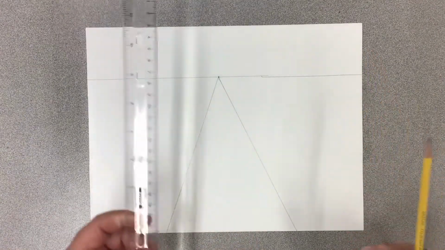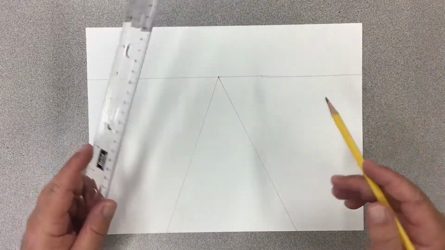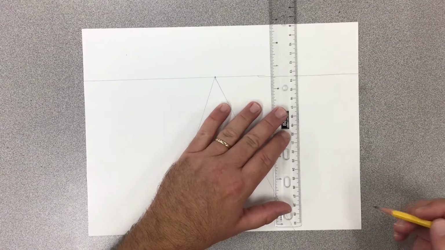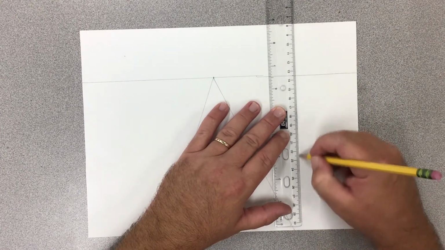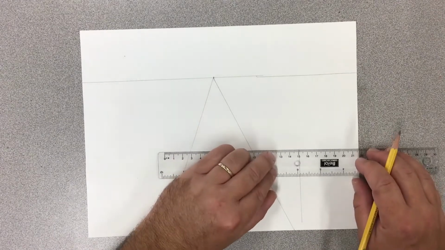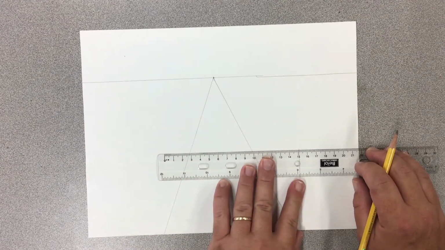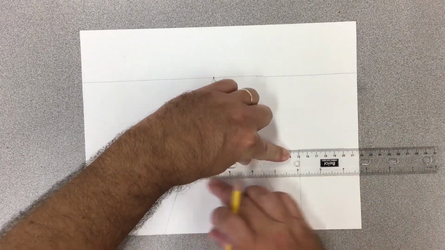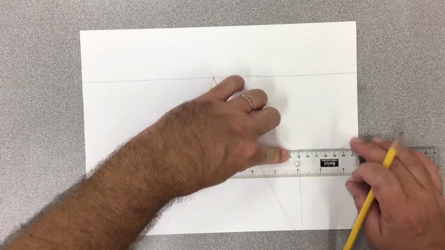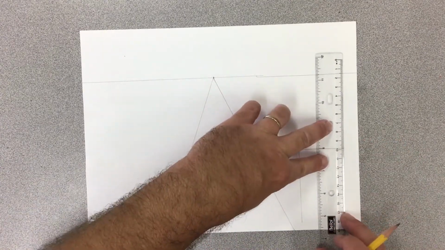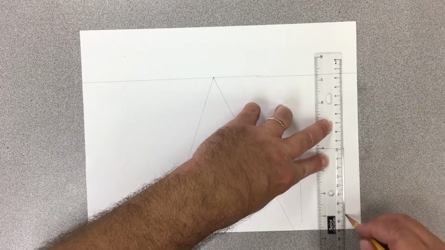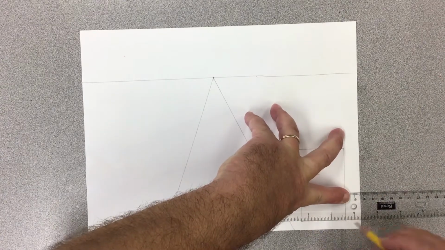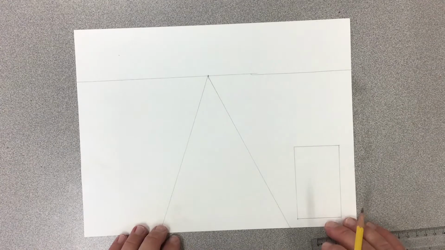I'm going to go back and use the ruler. It's a little easier because it's not as wide, but again, any straight edge will work. On the right side, close to the bottom edge of the paper, I'm going to create a rectangle. I want to make sure that my lines are vertical and horizontal. So I'm going to use my eyes just to judge the space between the edge of the ruler and the bottom of the paper. From the edge of the ruler to the edge of the paper. And again, I want this rectangle to be up off the bottom edge of the paper.